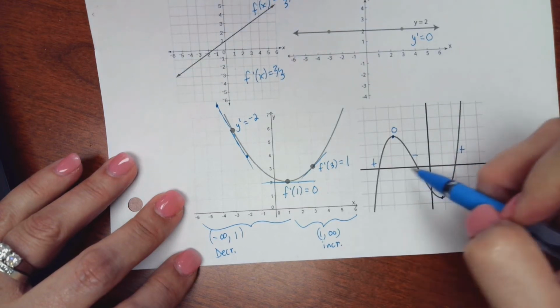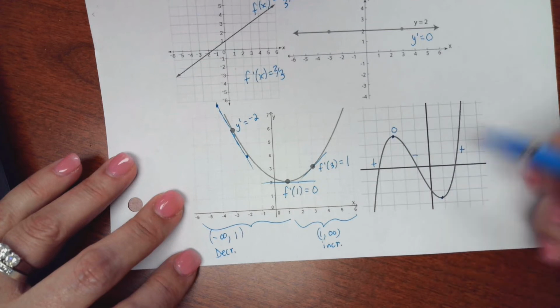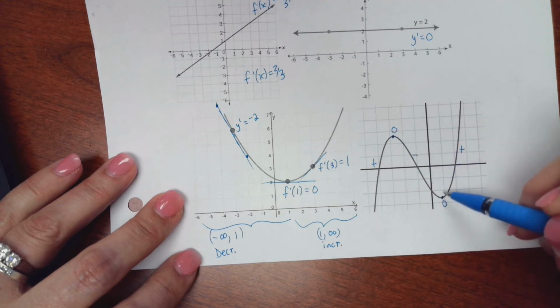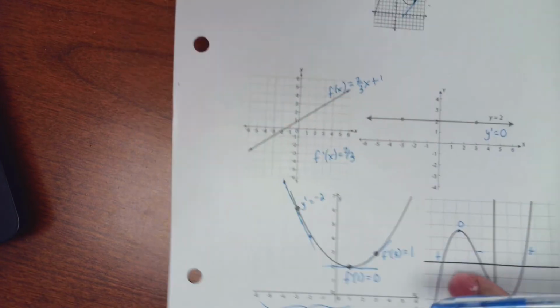So while the x-intercepts are important, it's the maximum and minimum points that tell you something about your derivative. It's increasing, then it's negative, then it's positive. Okay? So let's see, next one.